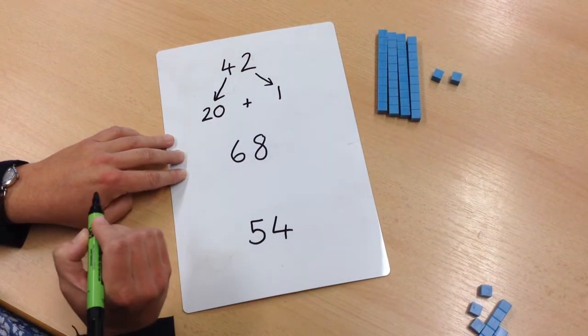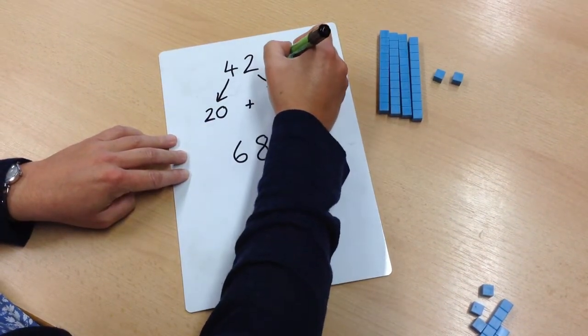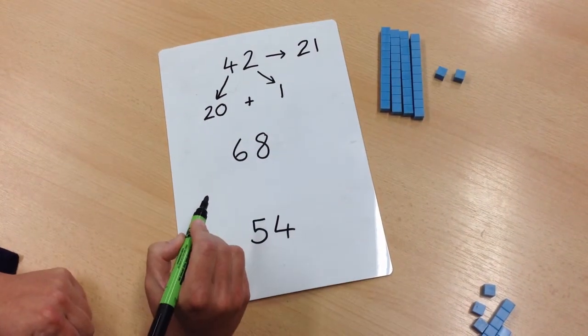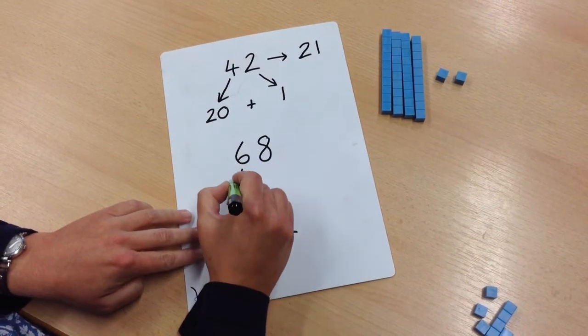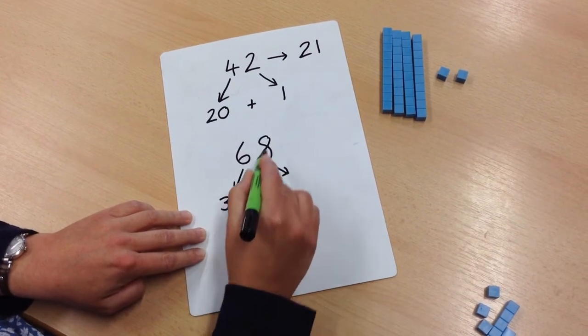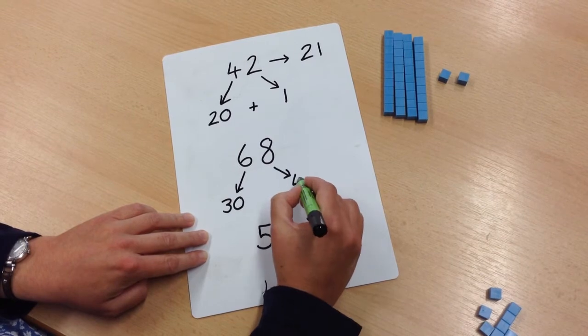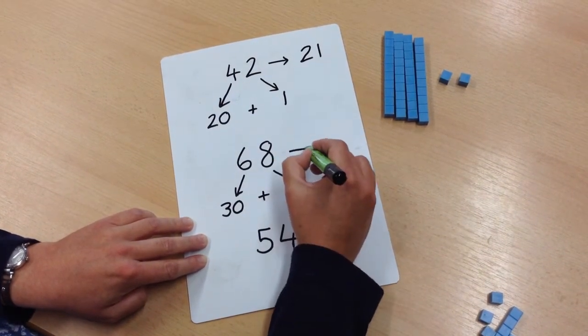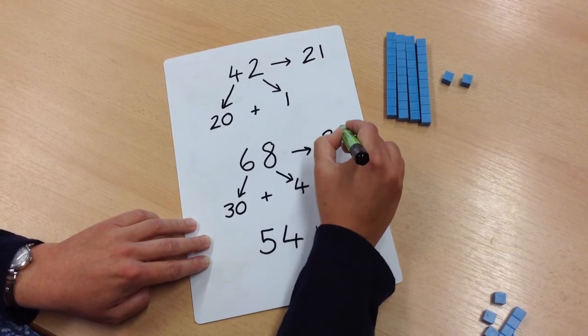I then add those together, which gives me a half of 21. Moving on to 68, just the same, half of 60 is 30, half of 8 is 4, leaving me with an overall half of 34.